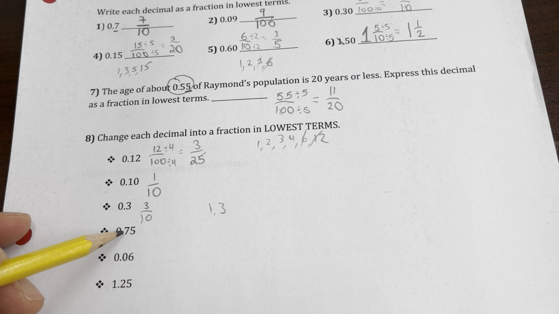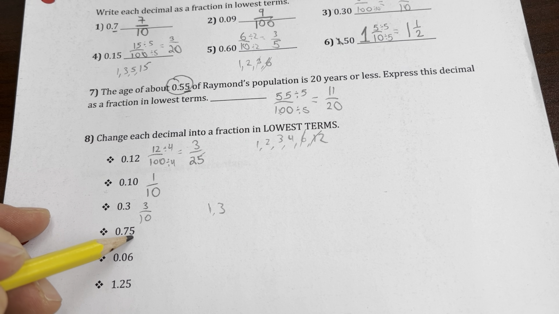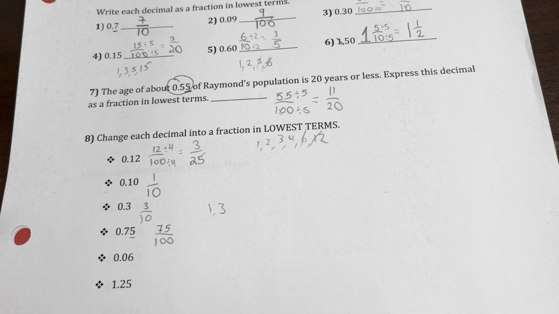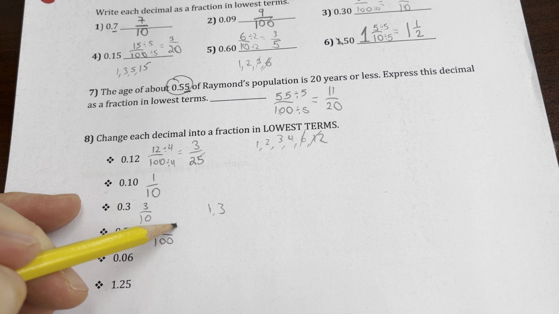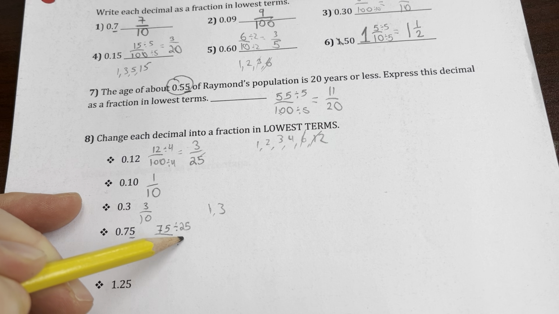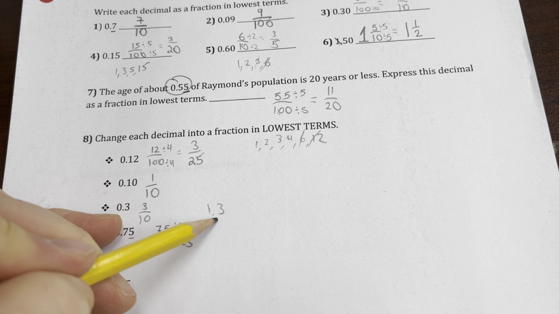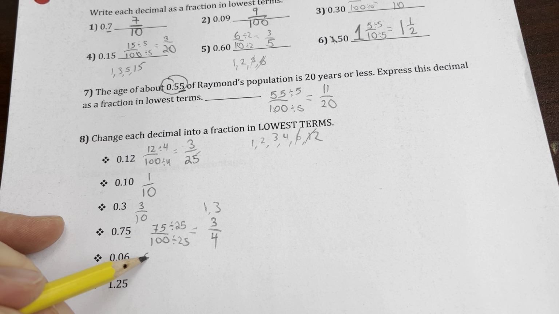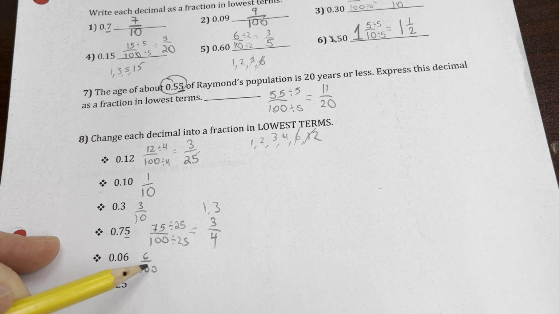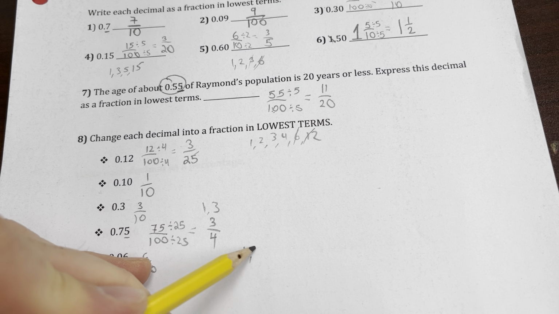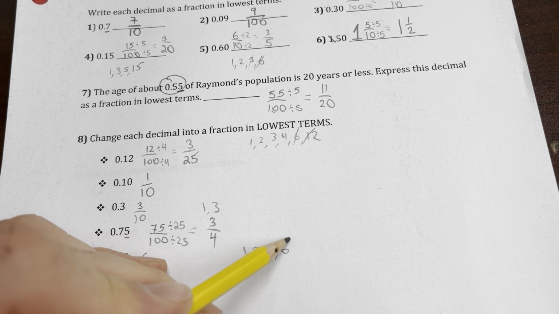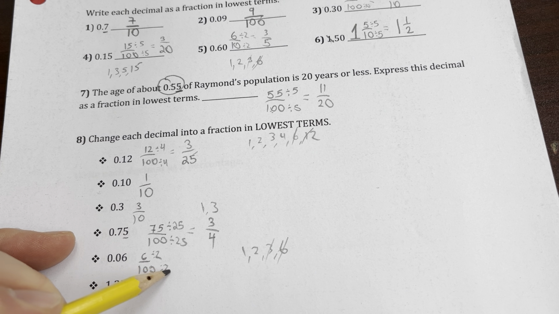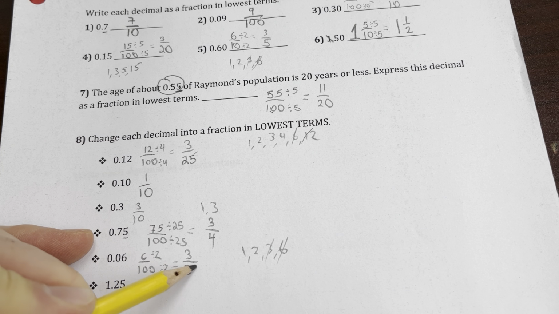All right, 75 hundredths. Okay, we're in the 100 spot, everything above for the numerator, 100 below. Now I can reduce. The greatest common factor of these two is 25. So that's going to be 3 over 4. All right, we've got 6 hundredths, 6 over 100. Factors of 6: 1, 2, 3, and 6. You can divide both by 2. That is going to be 3 over 50.